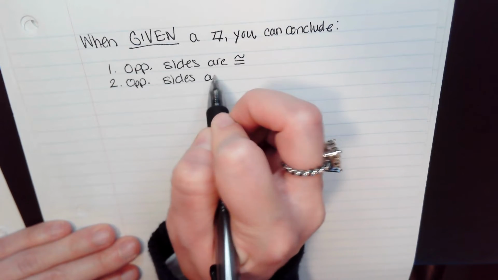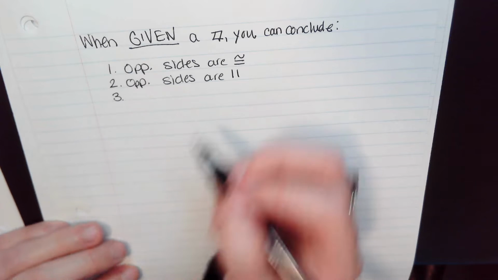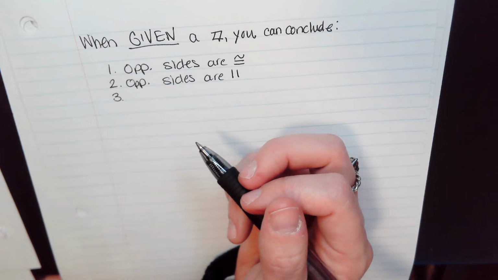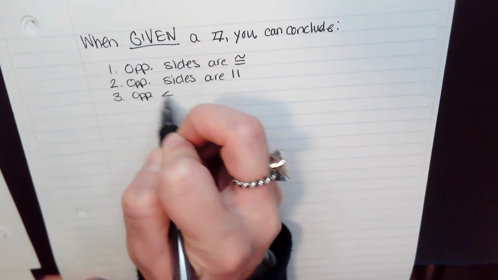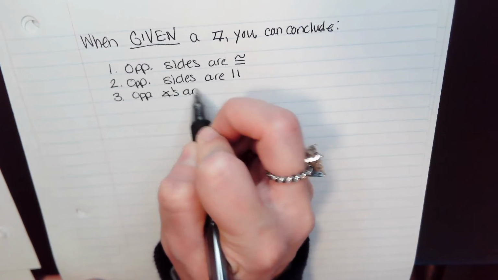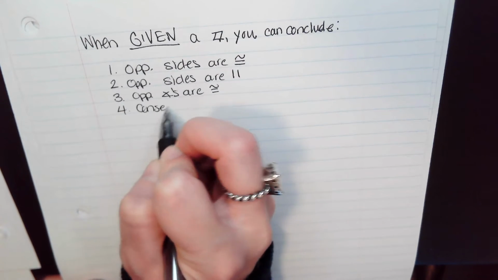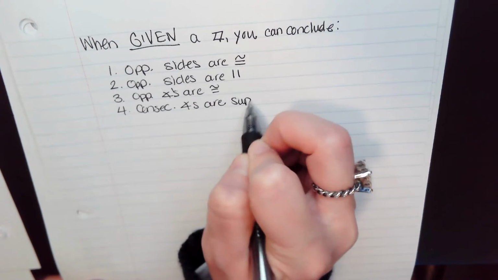Opposite sides are parallel, because not only are these things true about a parallelogram, they're also true about a rectangle, a rhombus, a square. Opposite angles are congruent. Consecutive angles are supplementary.